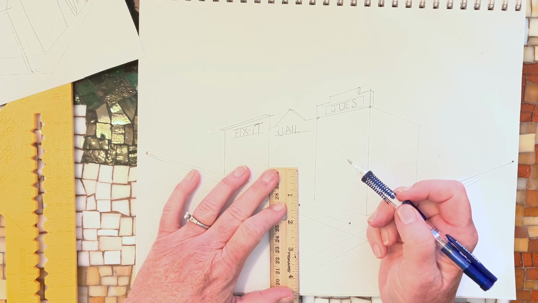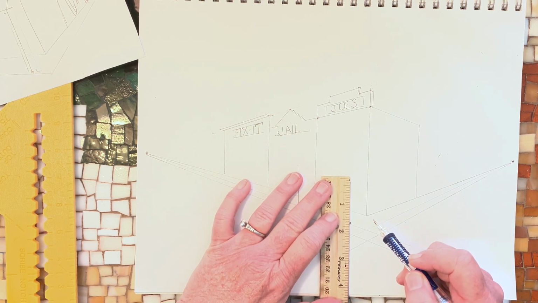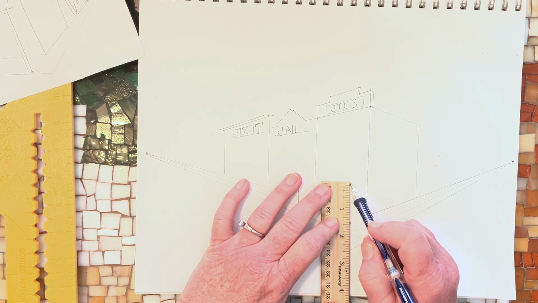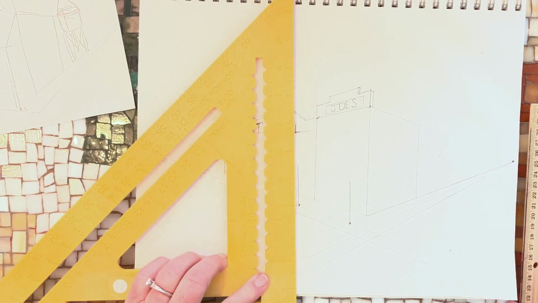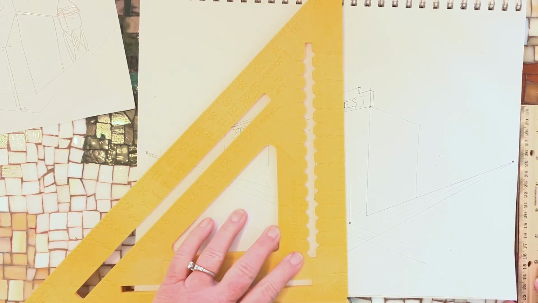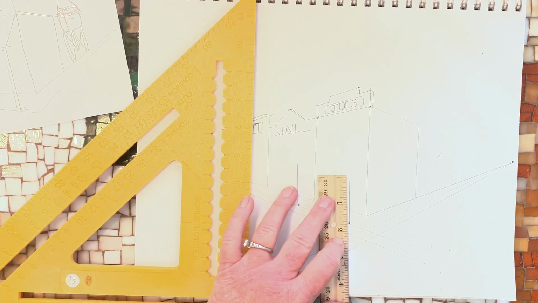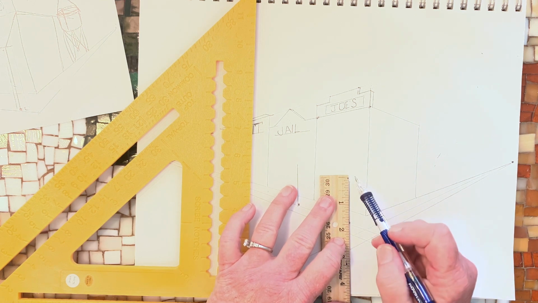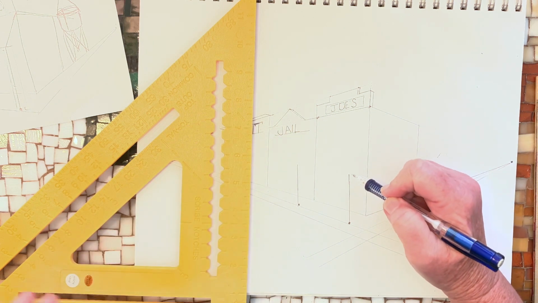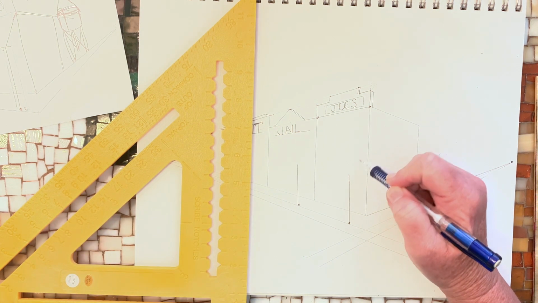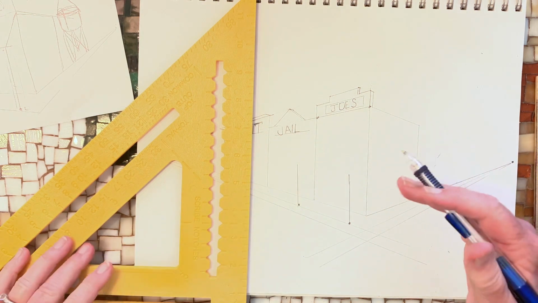And I'm going to go up about 1.5 inches and draw a straight line. How else could I draw this straight line to make sure I got it straight? I could use my right angle. Just like that. But that 1.5 inches looks different than the 1.5 inches I just drew, and it is. Okay, that's the columns that hold up our awning.